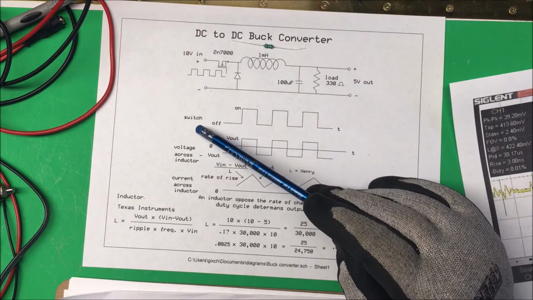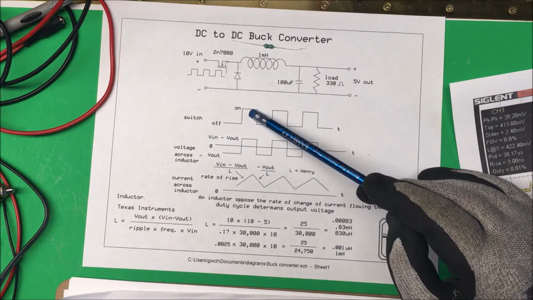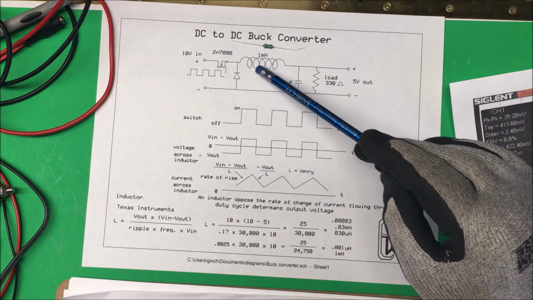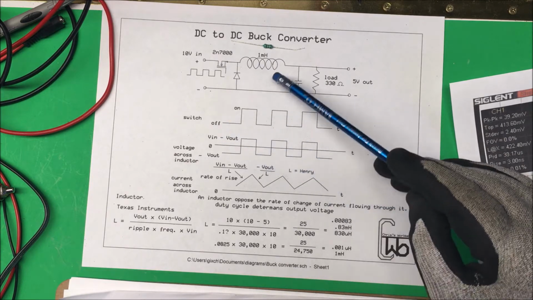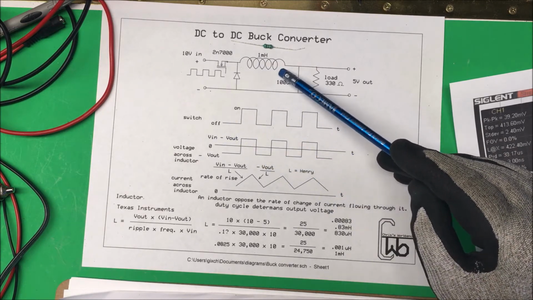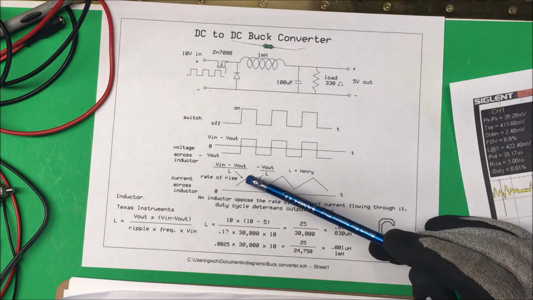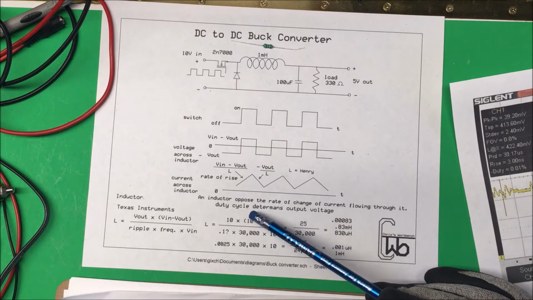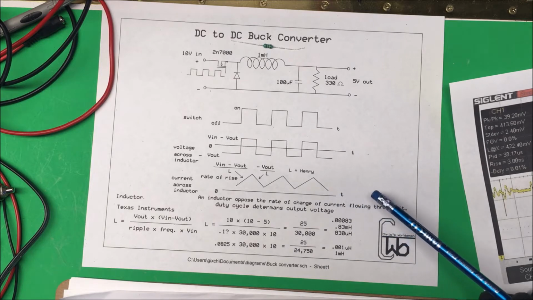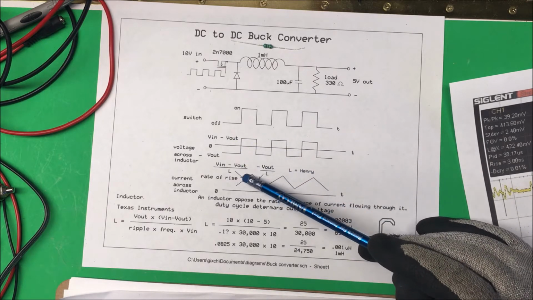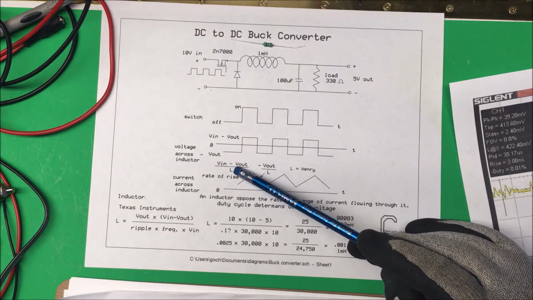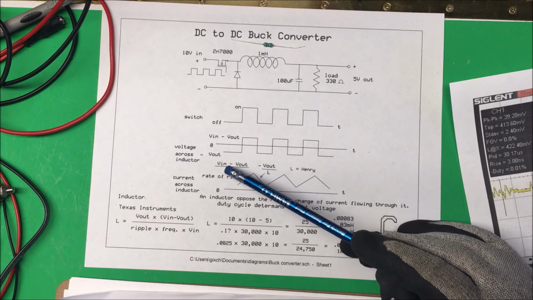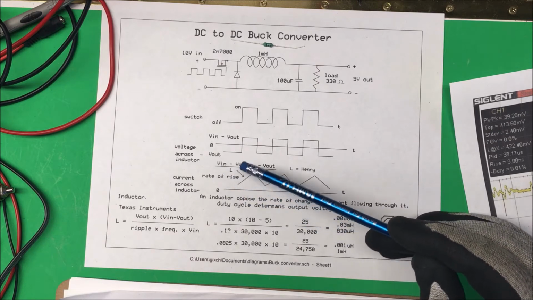So what happens here is that when we turn the switch on, we put a pulse in there, turn it on. We put voltage across the inductor, and that's going to be equal to V in minus V out across the inductor. And when you put voltage across the inductor, the current's going to start to rise, and it rises in a linear fashion. So the inductor opposes the rate of change of current flowing through it. Now, this slope here is determined by the inductance in henries divided into the voltage, and that's the rate of rise, in amps per second.